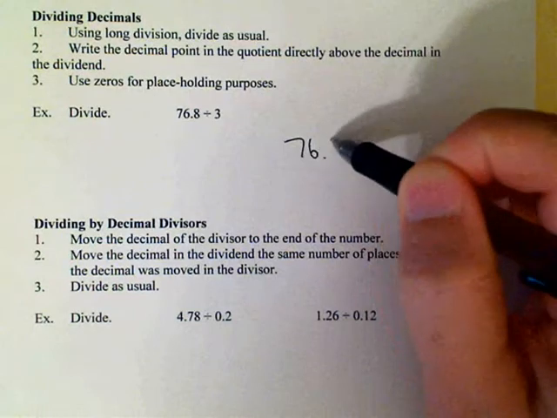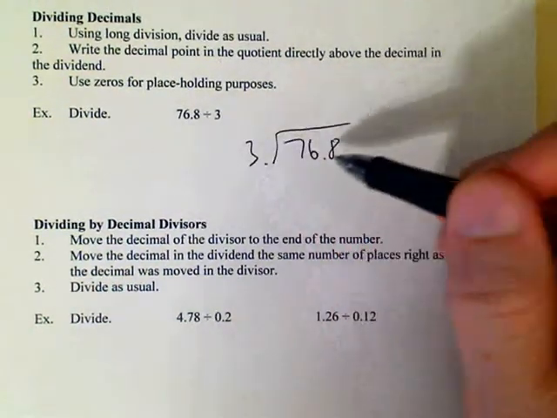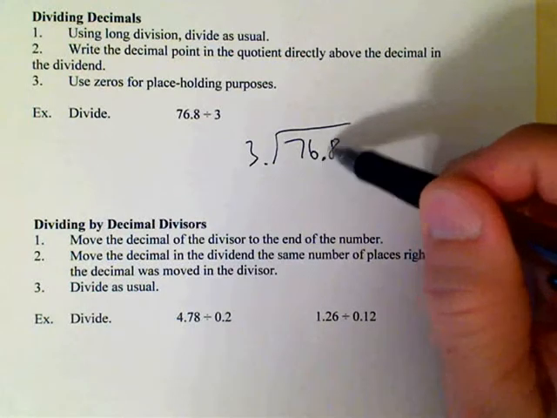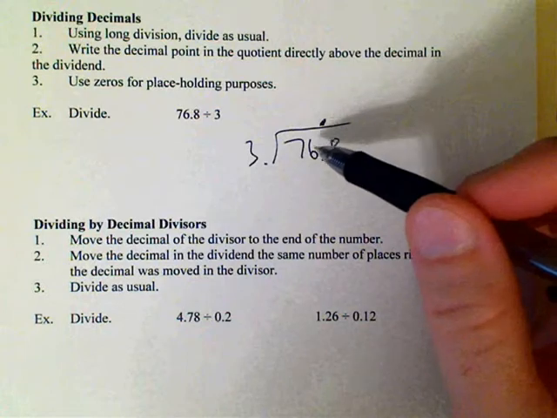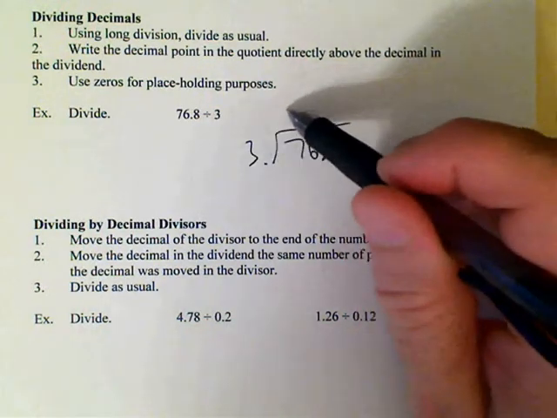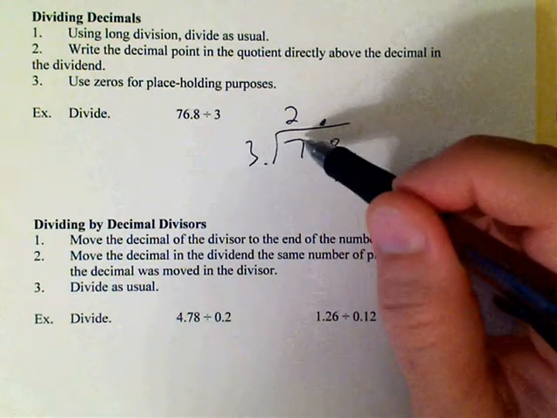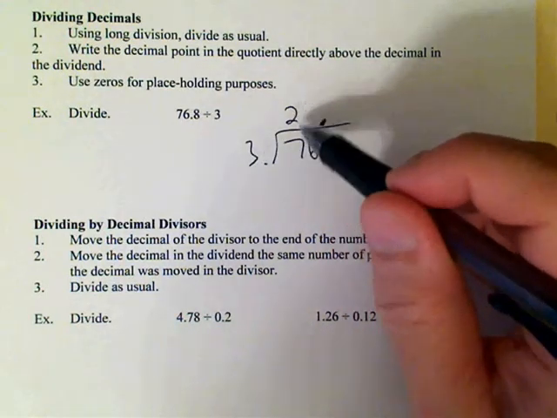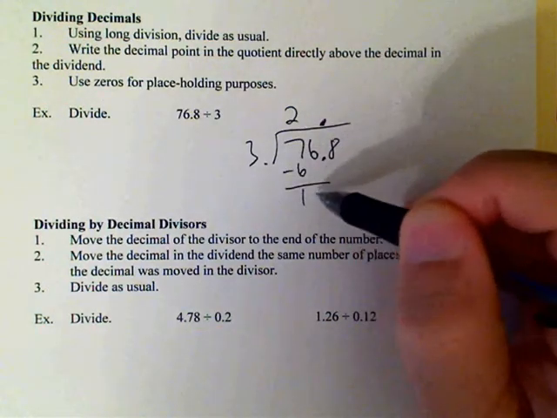We're going to take 76.8, divide it by 3. Since the decimal is already on the end, we're going to leave this decimal right where it's at, and we're going to move it straight up. Put a decimal there. Then we're done with the decimals. We're now going to do division like we normally would. 3 goes into 7 2 times. Notice, when I'm dividing 3 into the 7, I put the answer right above that digit. Multiply back through, subtract, bring down the 6.